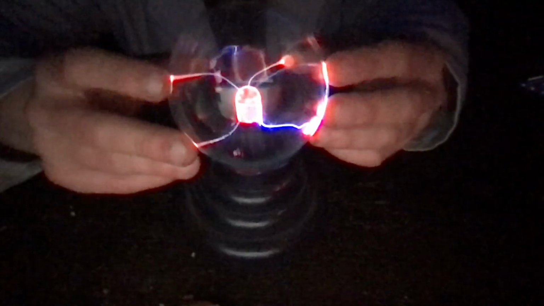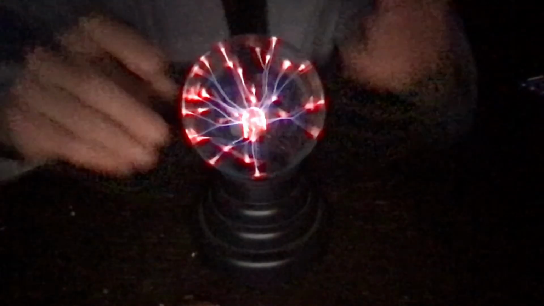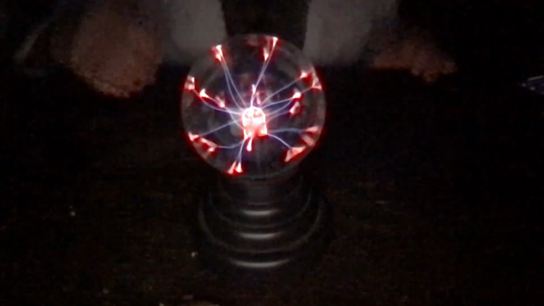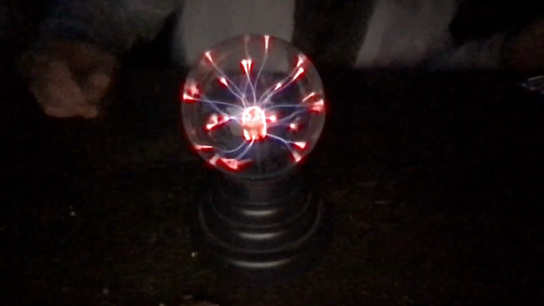So this is pretty cool. Let's get a slightly closer view of it. And Sage the cat has left, but maybe he'll return in a bit. It's kind of hard to see him anyway. I think you got a little cat meow.